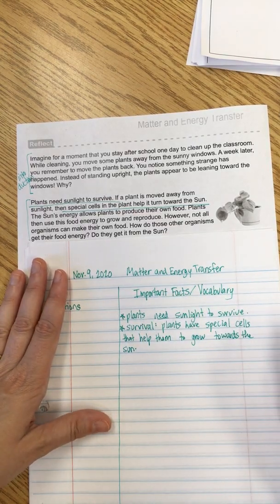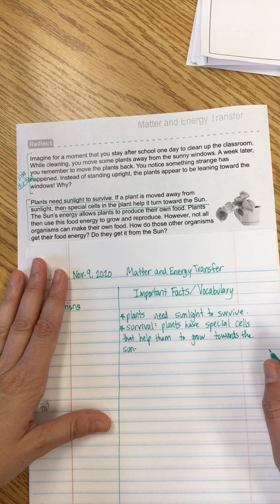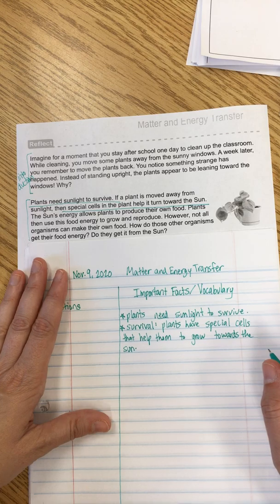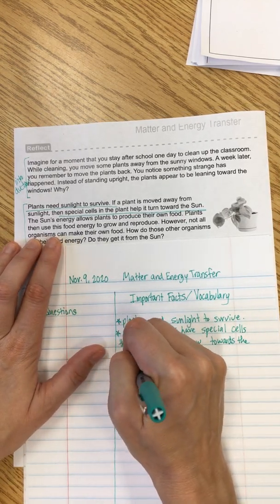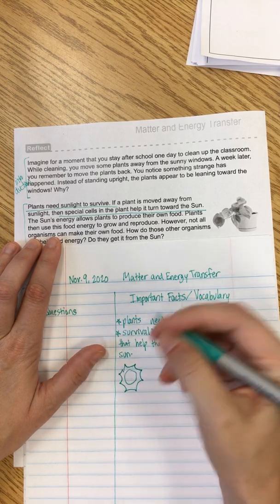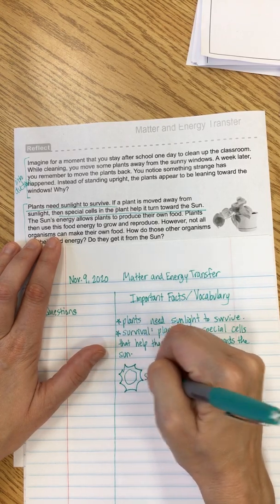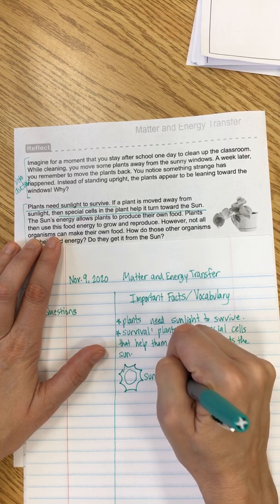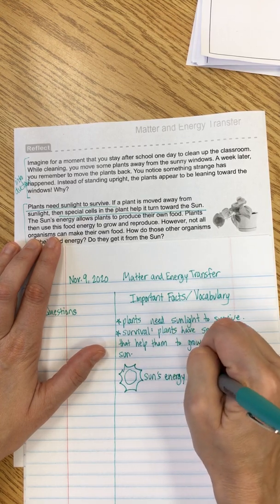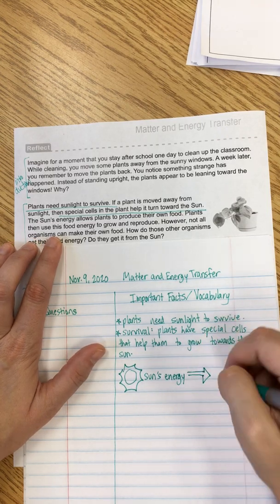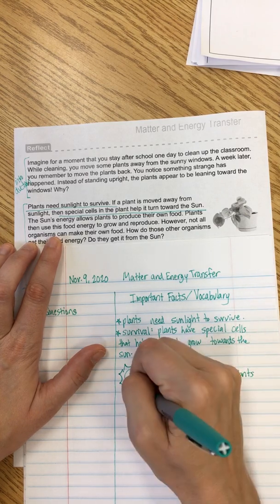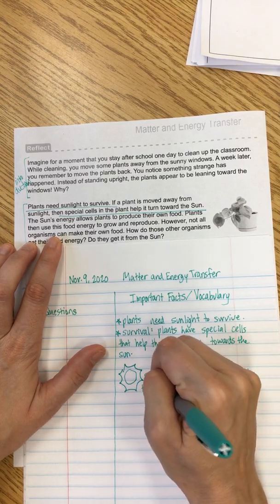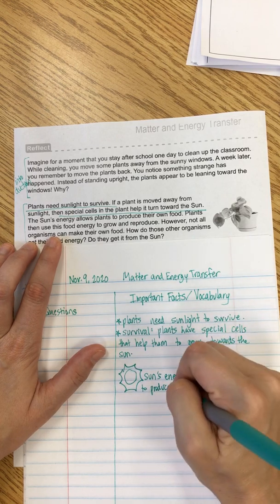The sun's energy allows plants to produce their own food. Plants then use this food energy to grow and reproduce. Okay, now this I can represent with a diagram. Not all of your notes need to be written in complete sentences. So I'm going to write sun's energy. Then I'm going to draw an arrow, allows plants to produce their own food.